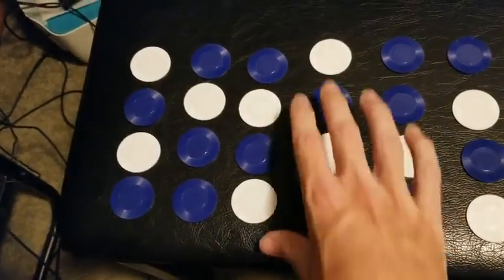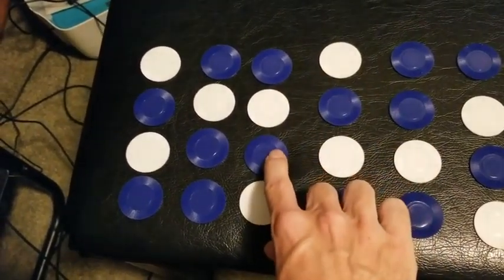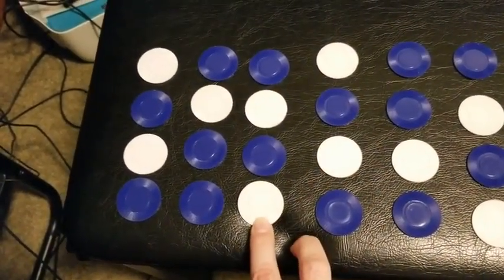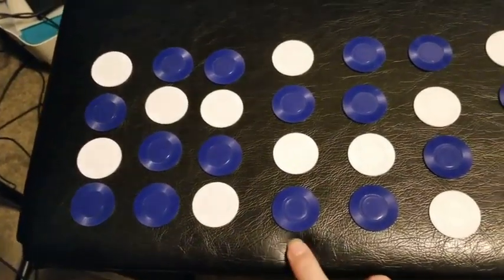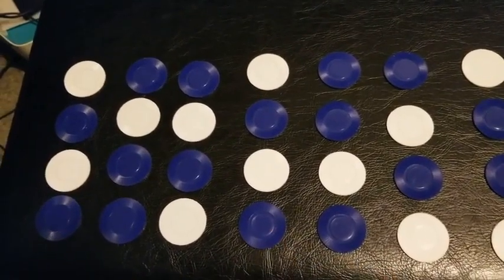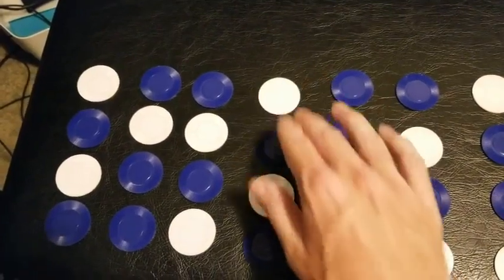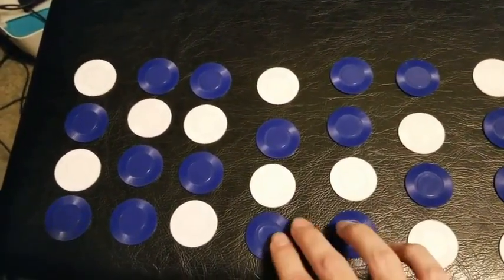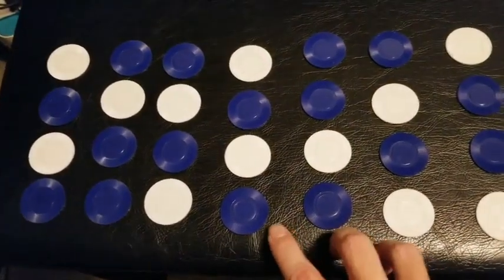And back to root position, we have the 7 B flat, the 5th G, the 3rd E flat, and the 1 C. For our 4th chord in A flat major, we have a D flat major 7: D flat, F, A flat, and C.